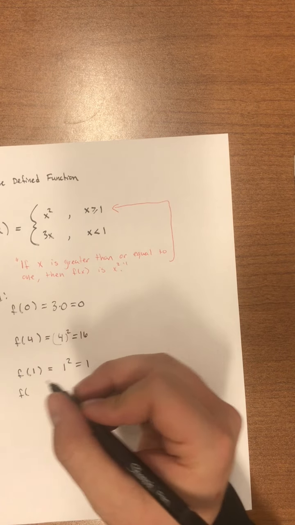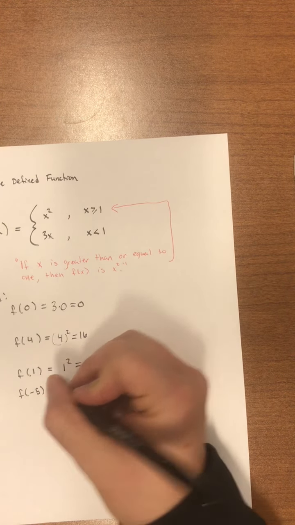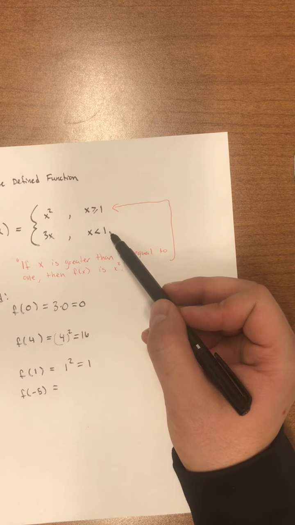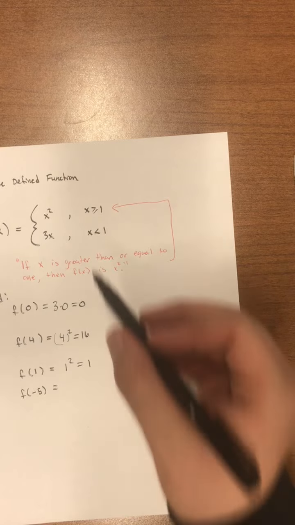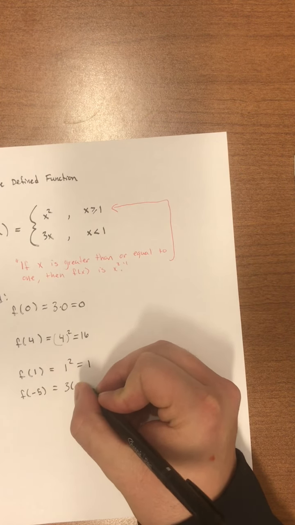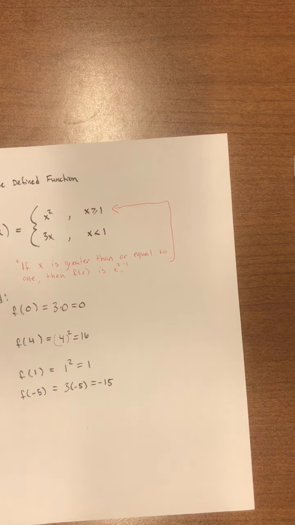Let's do maybe f of -5. -5 fits into this condition. -5 is less than 1. So we will use the output 3 times -5, which is -15.